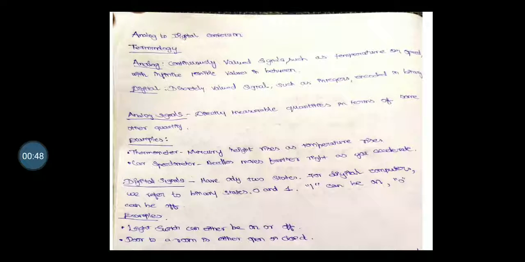So, analog to digital converter. What is an analog signal? Analog is a continuously valued signal, such as temperature or speed, with infinite possible values in between. Whereas, what is a digital signal? A digital signal is a discretely valued signal, such as integers and binaries encoded in binary. So these are the analog and the digital signal.